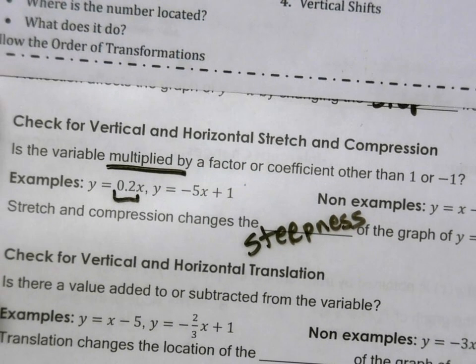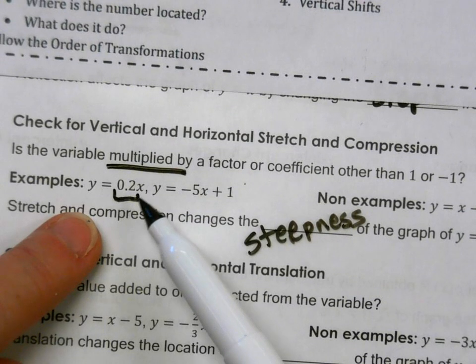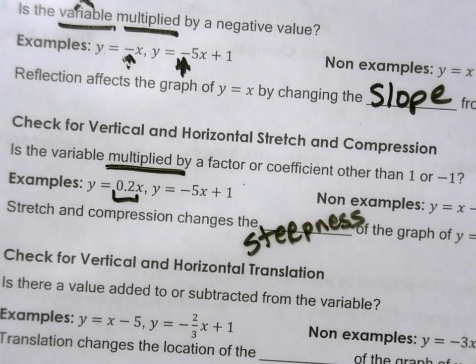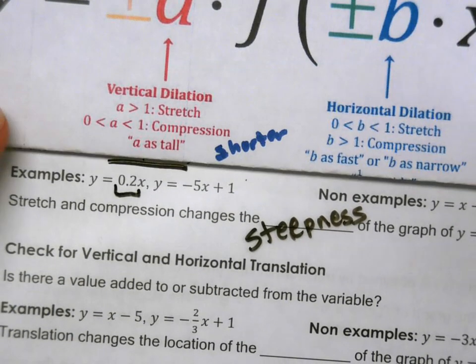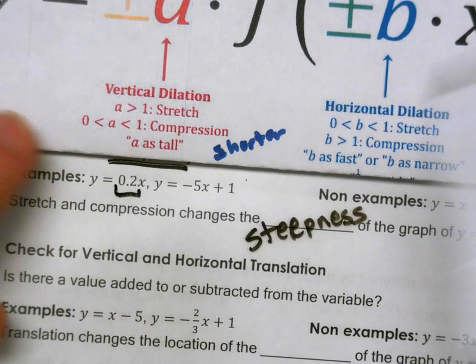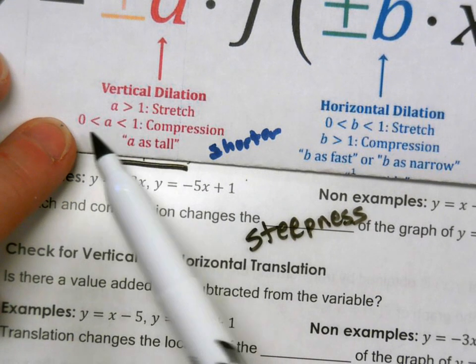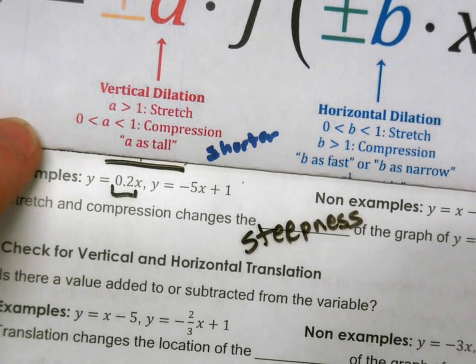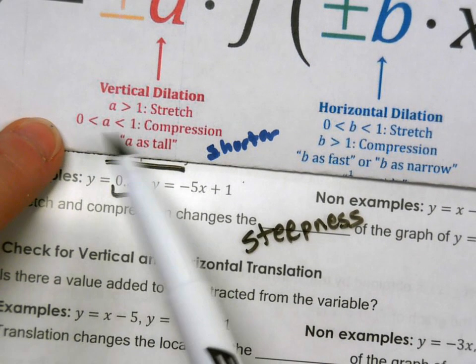So right here, 0.2x, so 0.2, is that greater than or less than 1? Which category does it fall in? Does it fall in this greater than 1 or this between 0 and 1? It falls between 0 and 1.